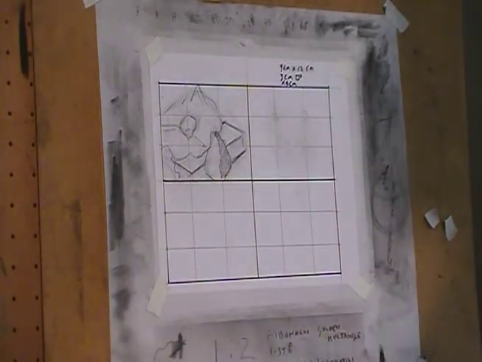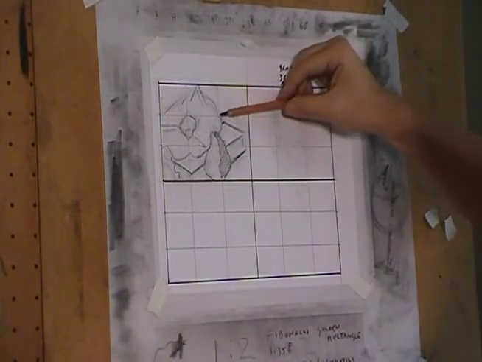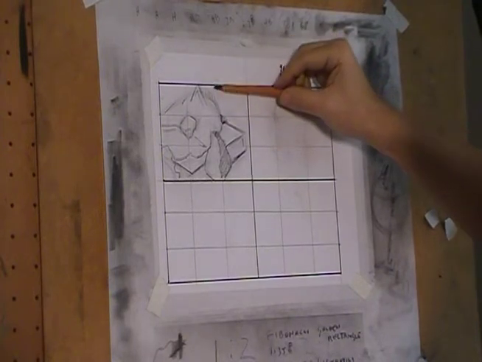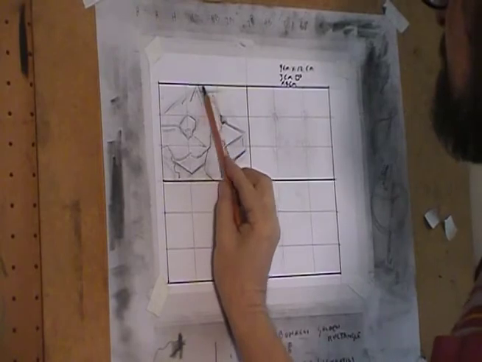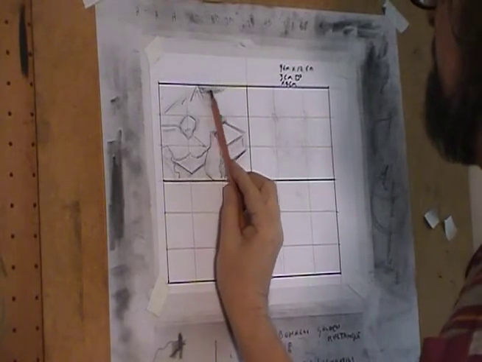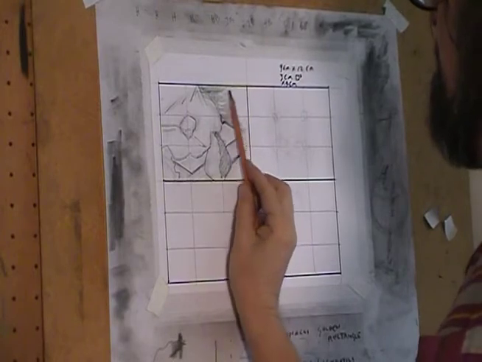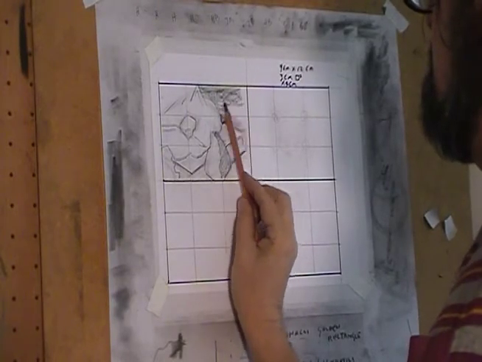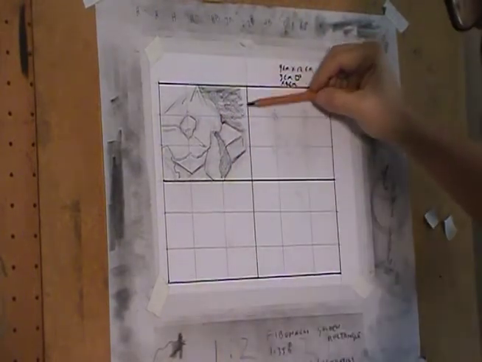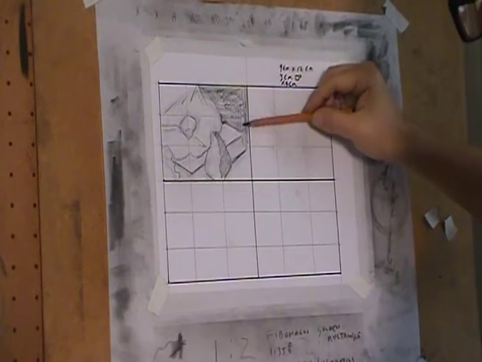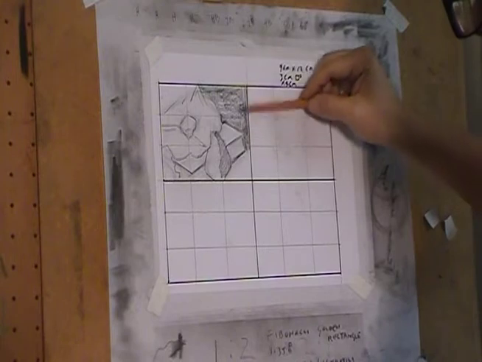And just sort of tell yourself, okay, here's the background. And notice I'm only using the side of my pencil. And I'm not going to even worry about getting the values completely correct in terms of darkness.